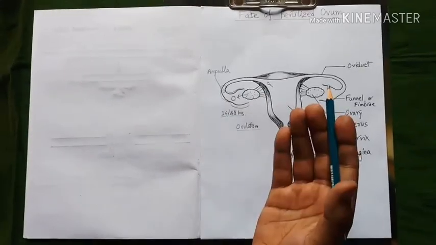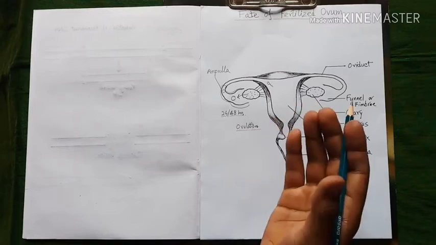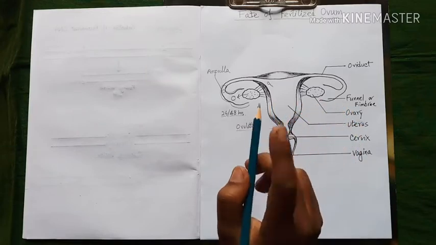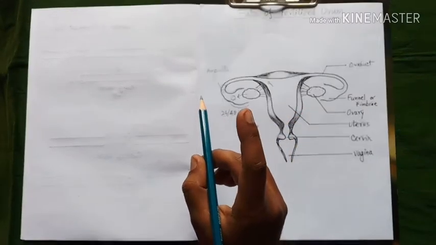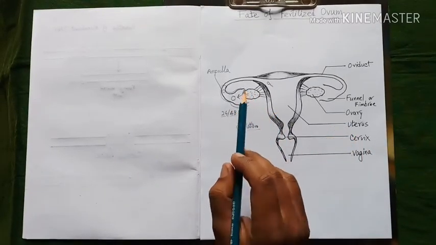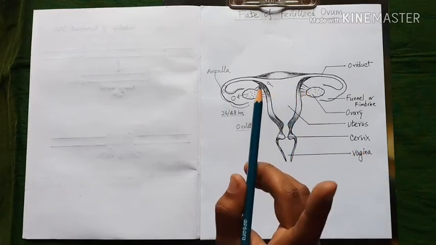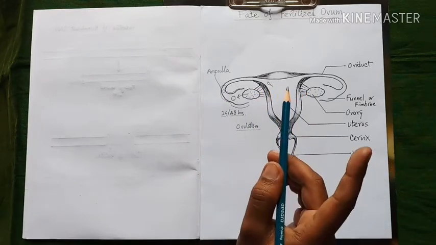So if you are asked where the fertilization actually takes place, you should say that it is the ampullary region of the fallopian tube within the female reproductive system, where the actual fertilization, the fusion of sperm and ovum, takes place.